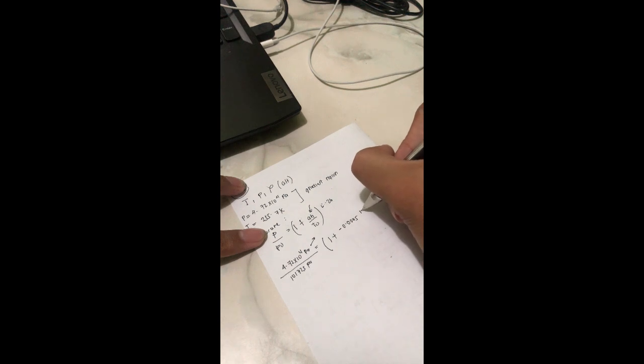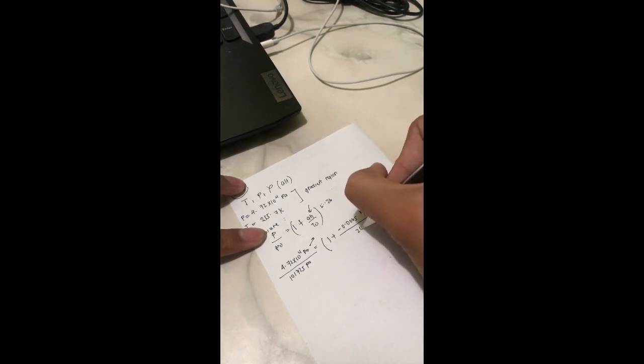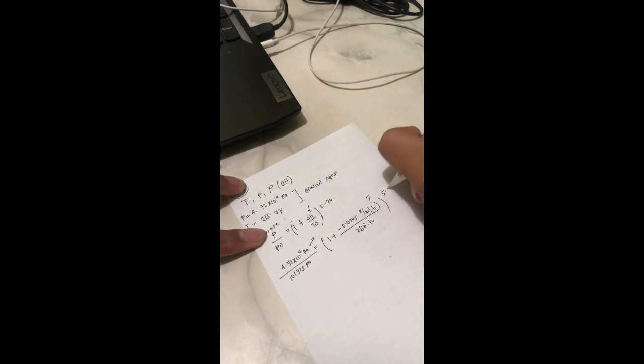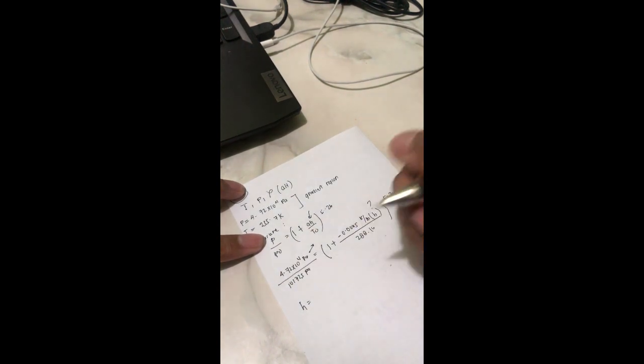So Kelvin per meter times the height, which is the unknown, the altitude we are looking for, over the sea-level temperature of 288.16, raised to 5.26.